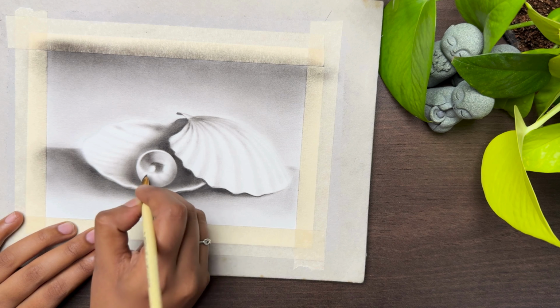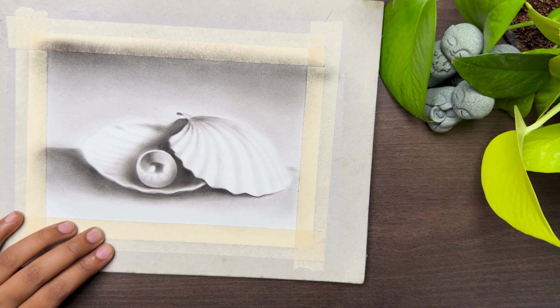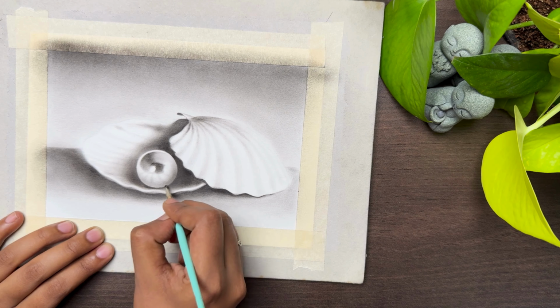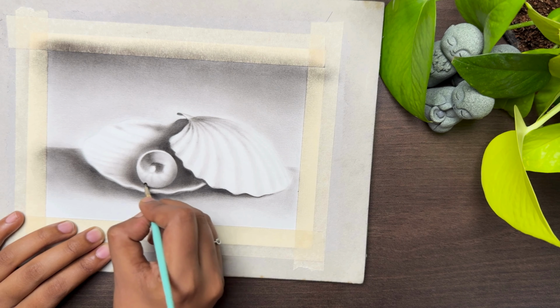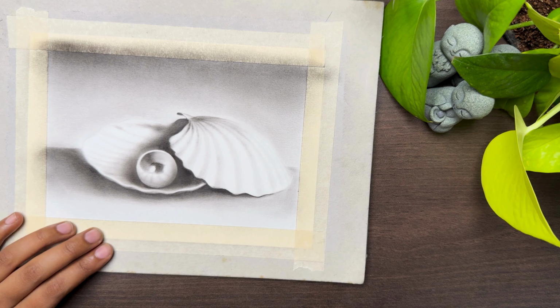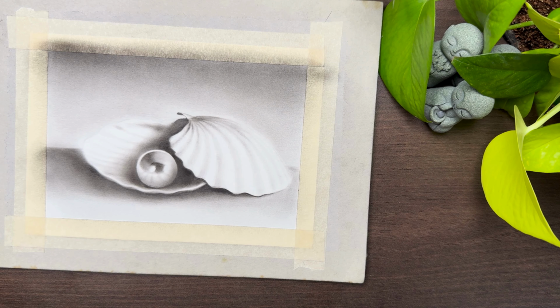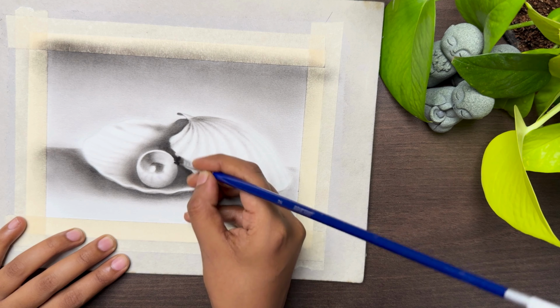These are like soft, light lines which are curved in shape. If you make straight lines, then the pearl wouldn't look spherical. So make sure you draw them in a curved line as well as light tone. They should look like they are the reflection of the waved lines on the shell.